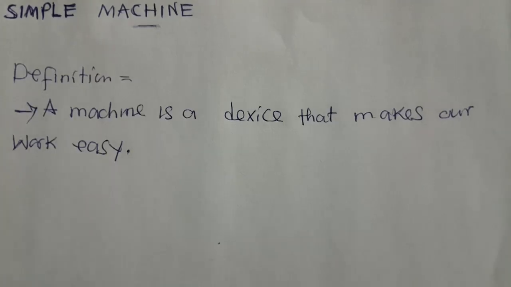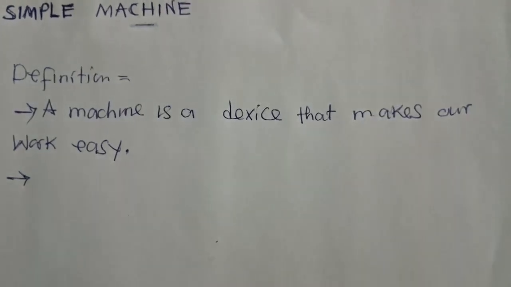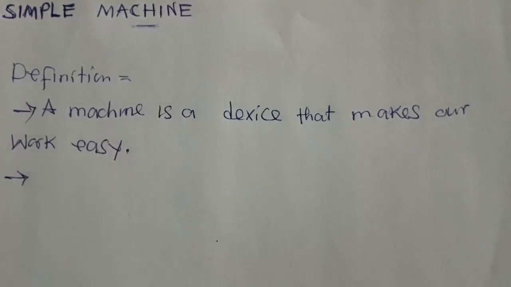Now, the definition that you need to know and understand is this one. When we are talking about physics and I ask you, what is a machine? This is the definition that you need to give me. A machine is any device by means of which a force applied at one point can be used to overcome a force at some other point.